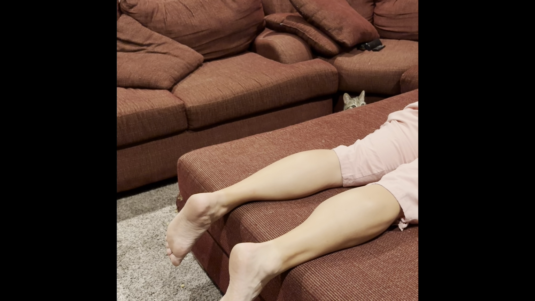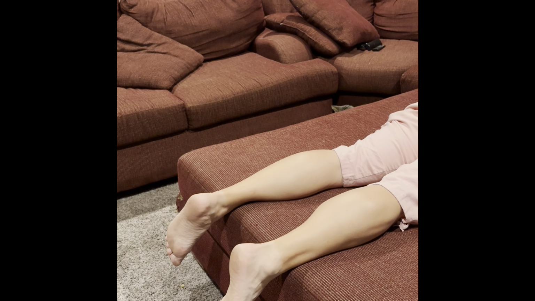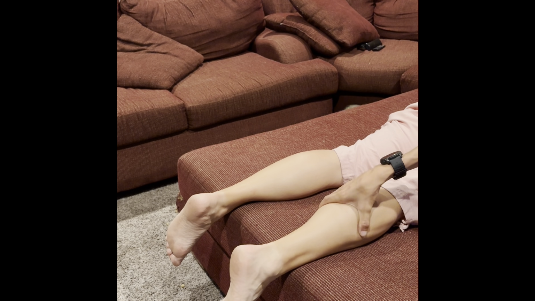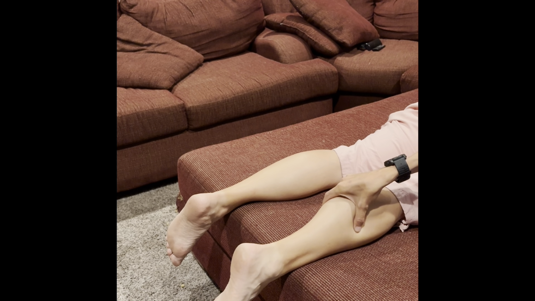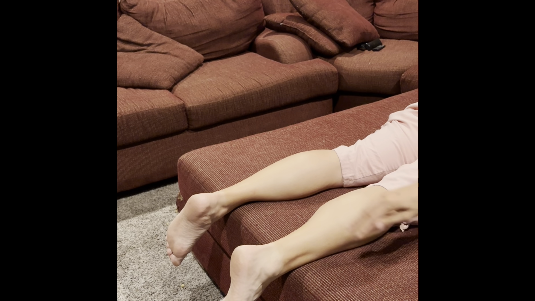The name of this test is the Thompson test. To perform this test, the patient will be laying face down with their foot hanging off the table. I'll squeeze the calf muscle and watch for movement of the foot. A positive test would be no movement of the foot when the calf is squeezed. The associated pathology is an Achilles tendon rupture.